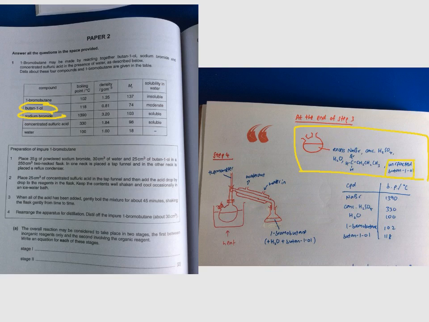Alright, so in step 4, it tells you to rearrange the apparatus for distillation. So this setup over here is actually a distillation setup. Okay, so if you compare the setup that I showed you just now for steps 1 and 2 and for step 4, it is different because for steps 1 and 2 it is using a condenser only.